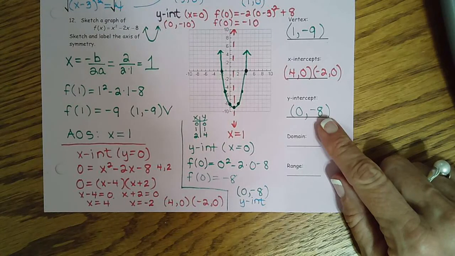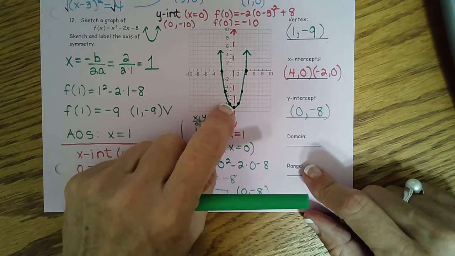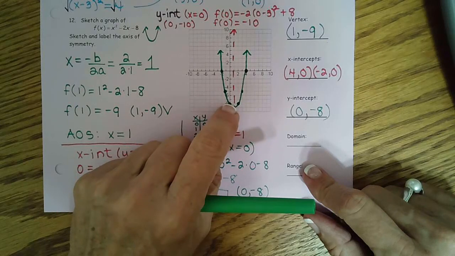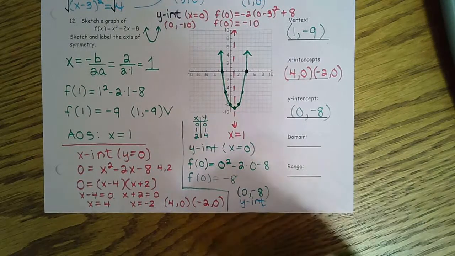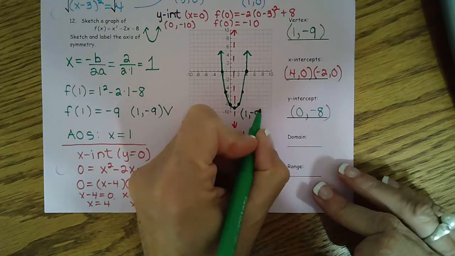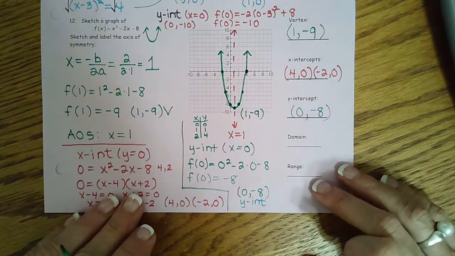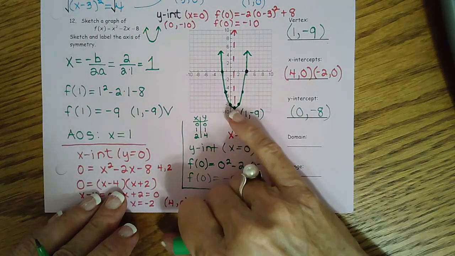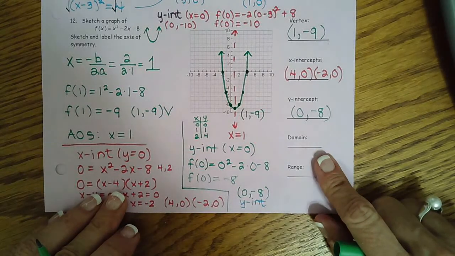Then I plotted 0, negative 8. And then I reflected it. This was 1 left of the line, so then I made a point 1 right of the line. Let's go ahead and label the vertex, and then go ahead and draw your parabola. Make sure you don't make it V-shaped. It should be U-shaped.